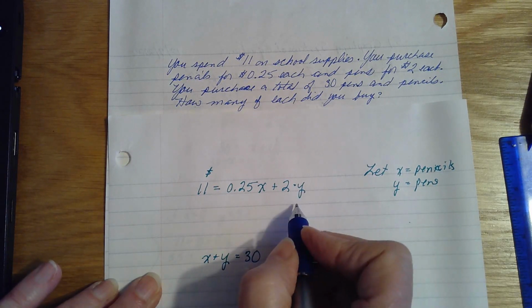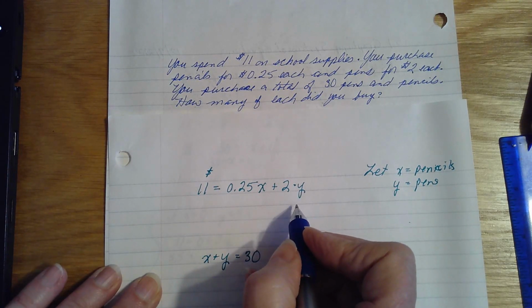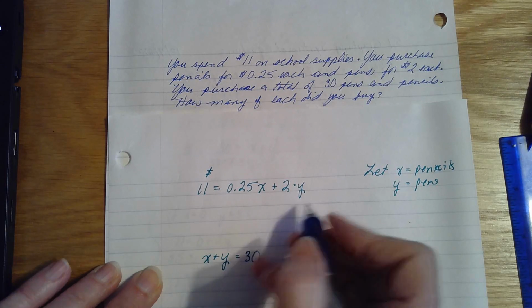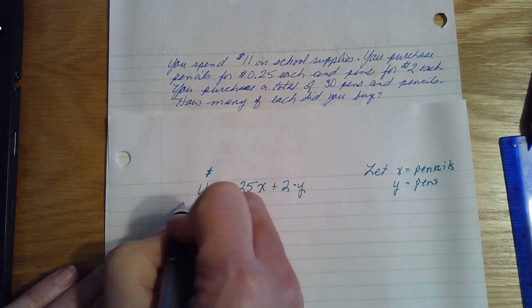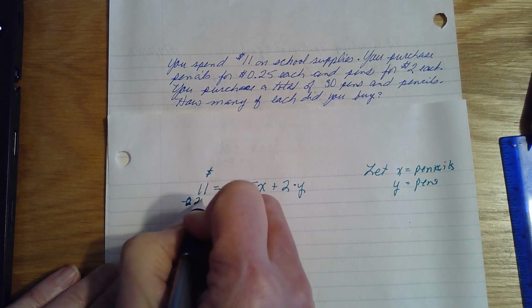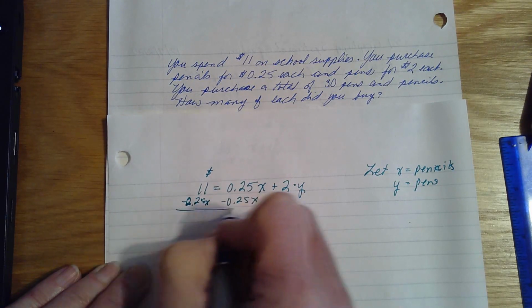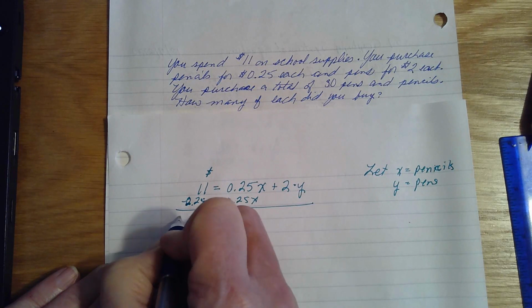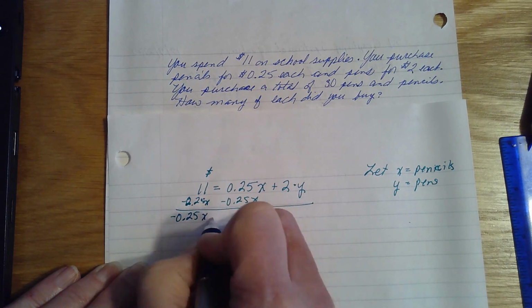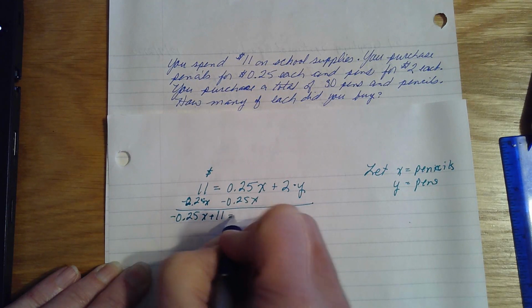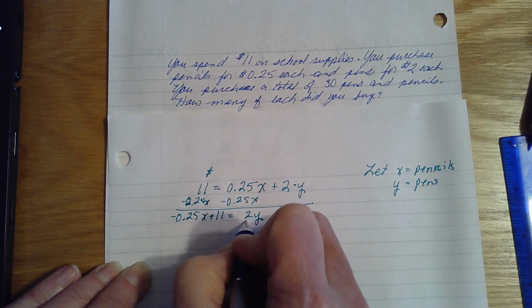Now, I'm going to put both of these into slope-intercept form, and then we're going to graph them on a graphing calculator. So the first step is to subtract my x value from both sides. So negative 0.25x + 11 = 2y.